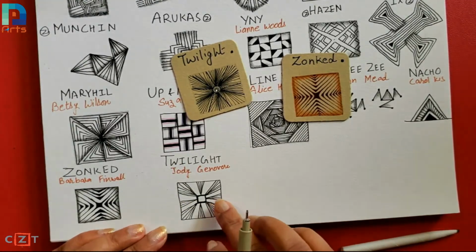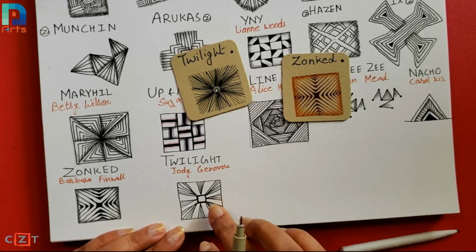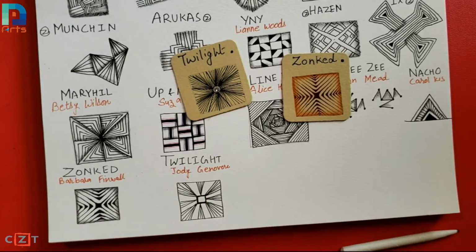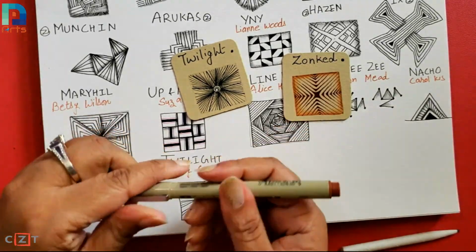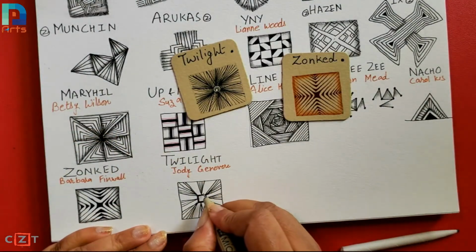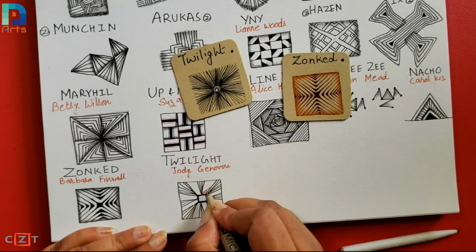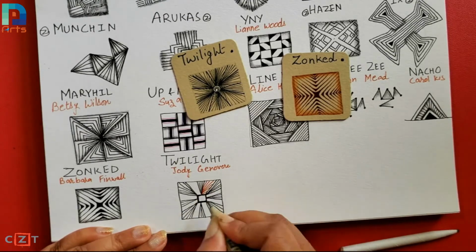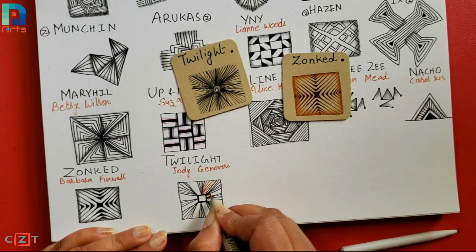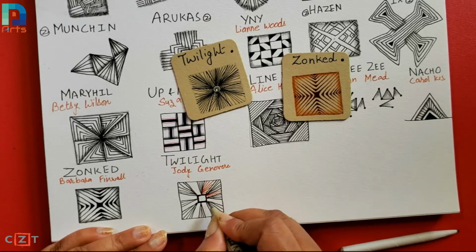And now we are going to draw the straight line but in the slanted way in the remaining area. So let me change my pen and let me use this brown pen here, and it will go slanted like this. So the lights are kind of bending here.